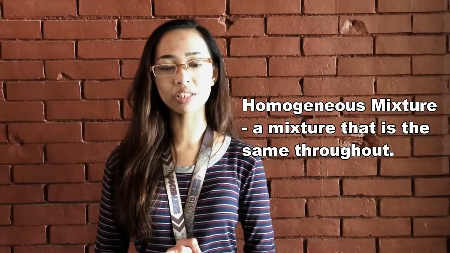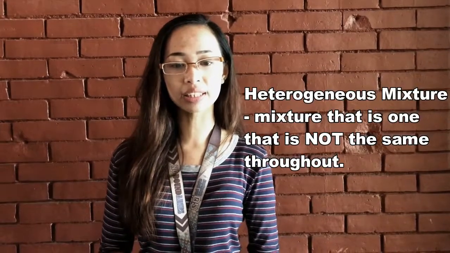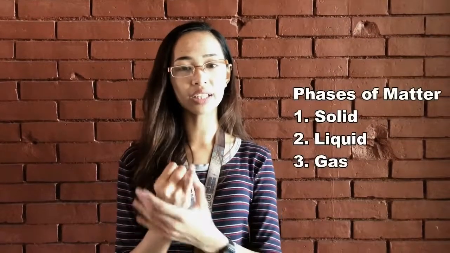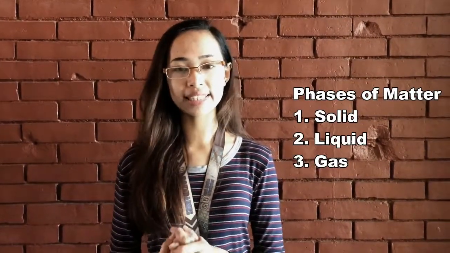Let's discuss homogeneous mixture. A homogeneous mixture is a mixture that is the same throughout. For example, blood plasma and the air that we breathe. And a heterogeneous mixture is a mixture that is not the same throughout. So different samples are not necessarily made up of the same proportions. You can use a mechanical method to separate components of a heterogeneous mixture. For example, sorting candies in a bowl. And I just want to enumerate the phases of matter. One is solid, the other is liquid, and the other is gas.